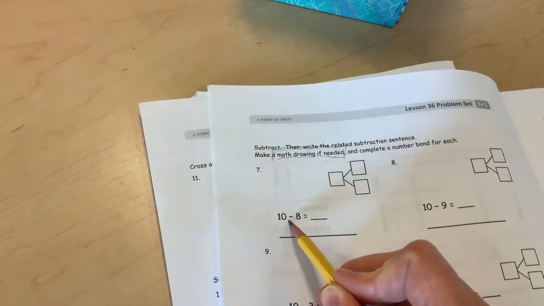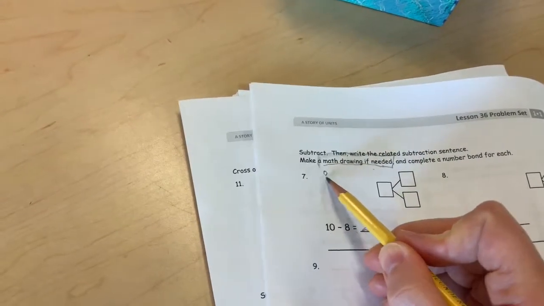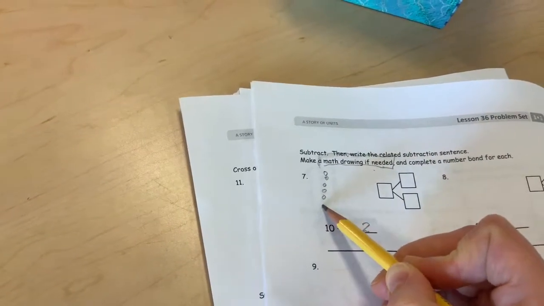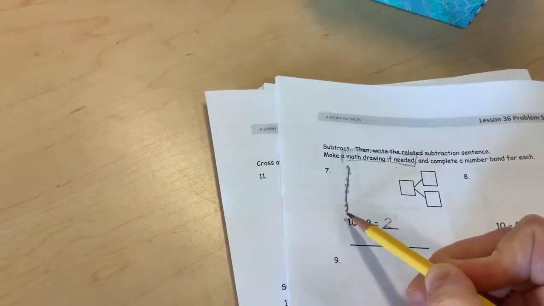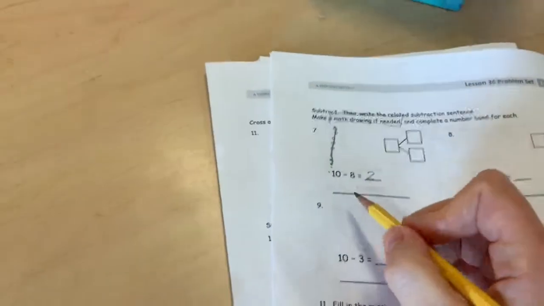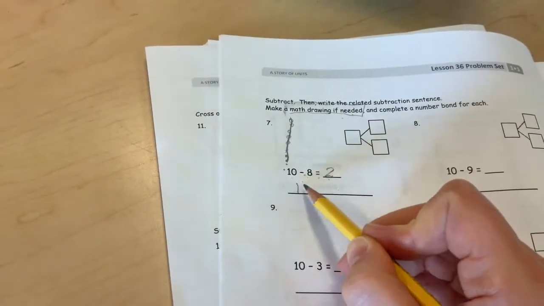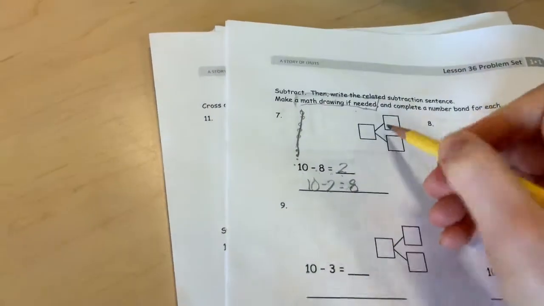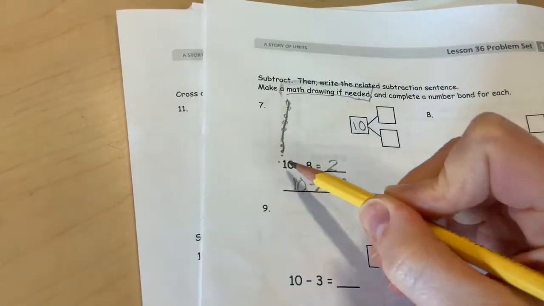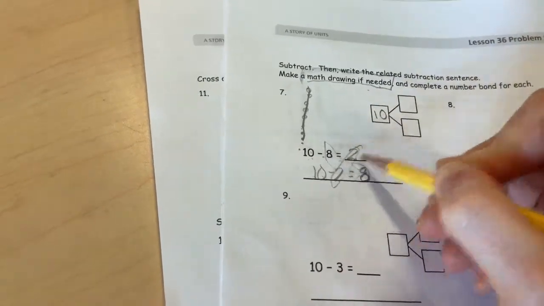All right, so for number 7, the first thing I'm going to do is solve this problem. 10 minus 8 equals 2. Now I could have used a math drawing to help me. 1, 2, 3, 4, 5, 6, 7, 8, 9, 10, and take away 8 and see that I have 2 left. Then I need to make my related subtraction sentence. So if 10 minus 8 equals 2, then 10 minus 2 is equal to 8. And then I'm going to fill in my number bond. 10 is the biggest number, the total, and the 2 parts of 10 were 2 and 8.